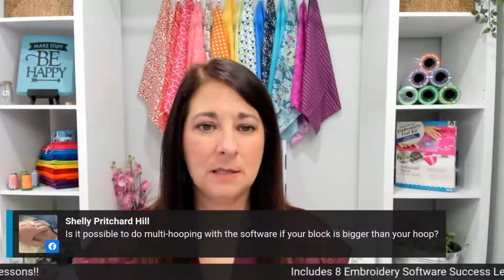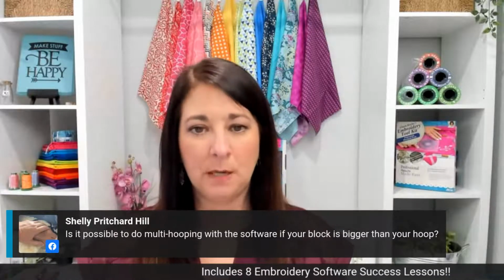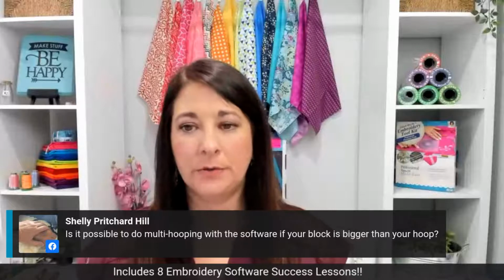And then Shelly says, is it possible to do multi-hooping with the software if the block is bigger than your hoop? Yes, I would break that design into the size that's going to fit into my hoop. And I'll show you that when I go back over there.